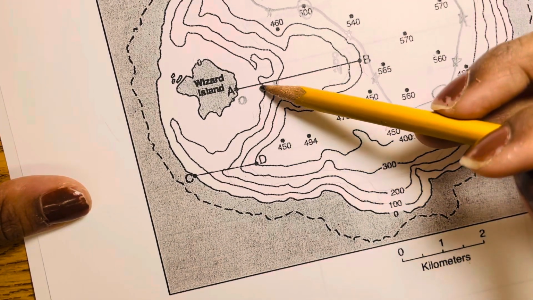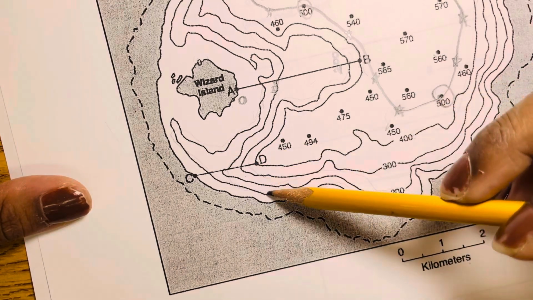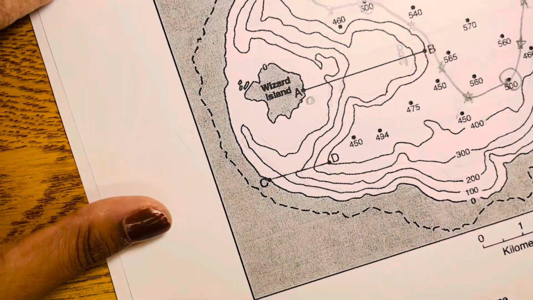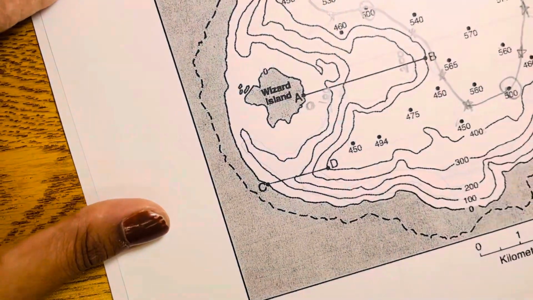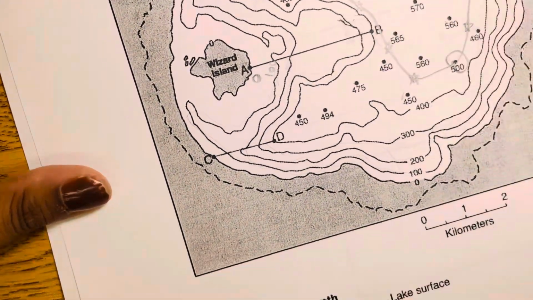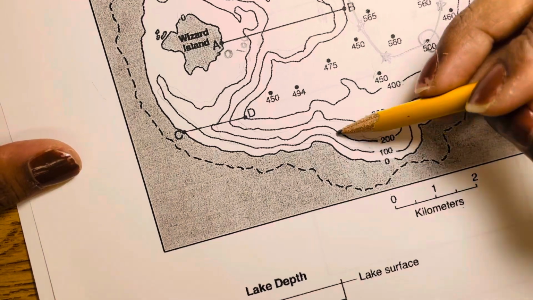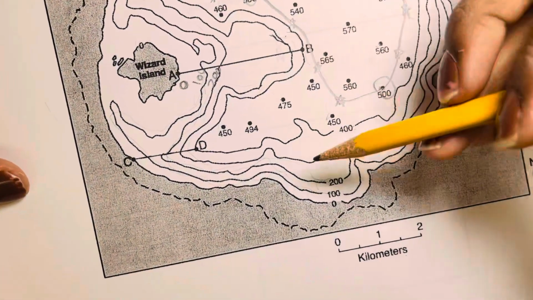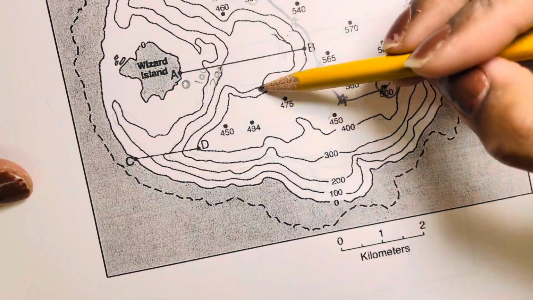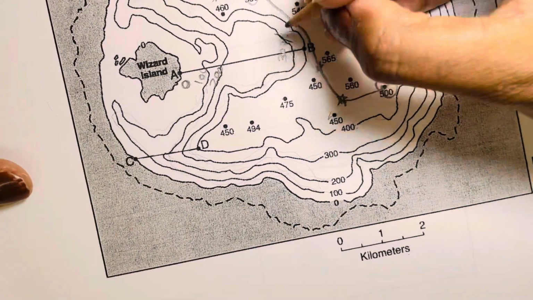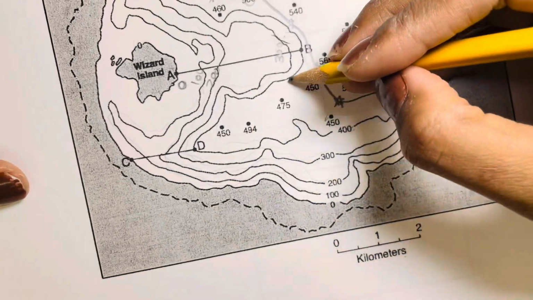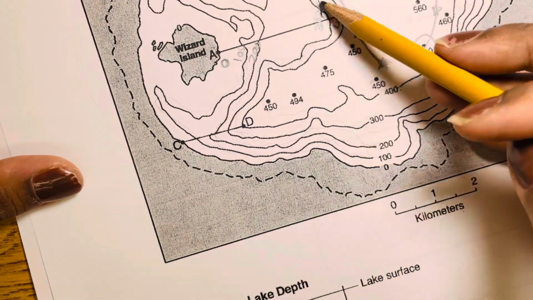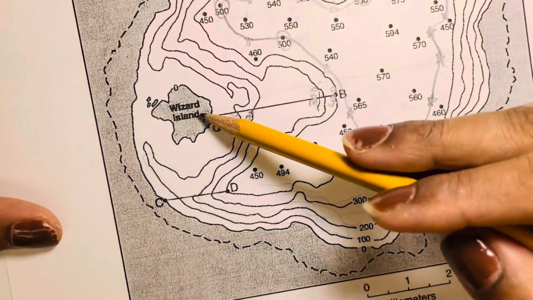I think I'm missing the line. This line must be, oh, I made a mistake. Let me fix that. This line is 100. And this line must be 200. This line must be 300. This line must be 400. So now I have all the elevations of every line that is crossing through line A and B.